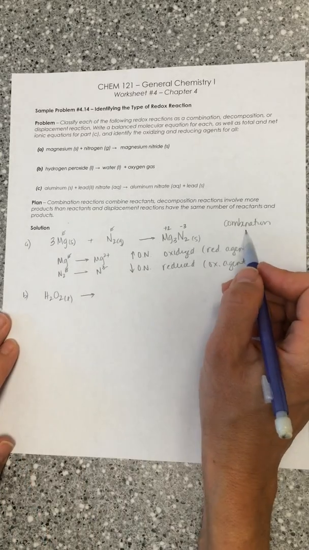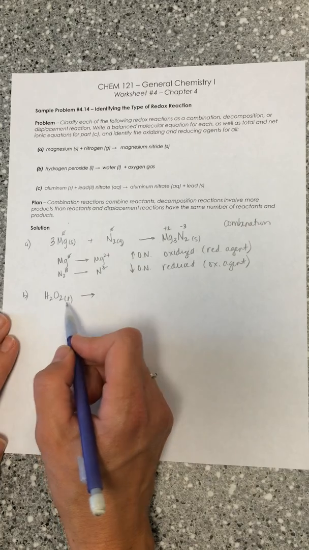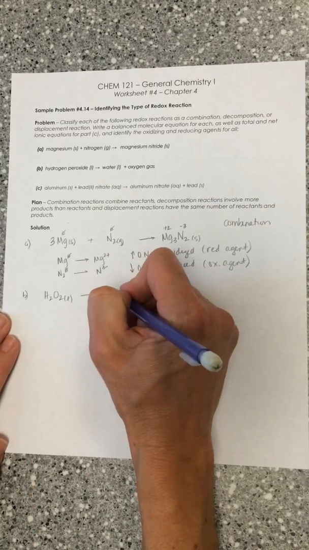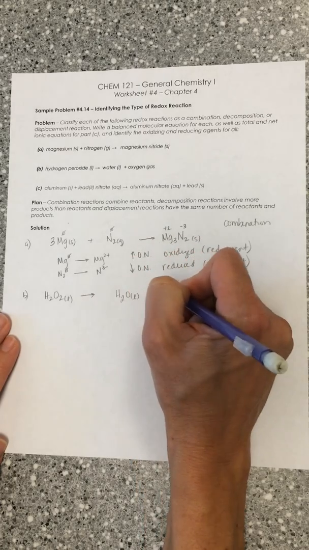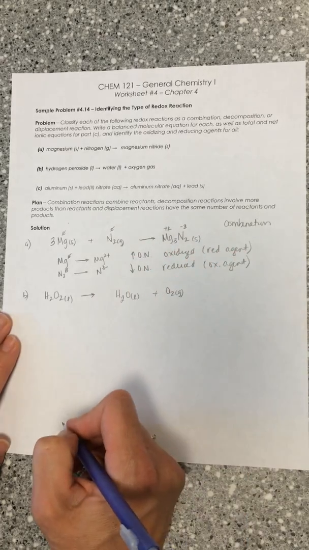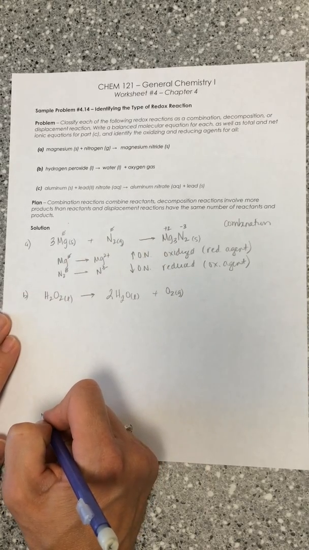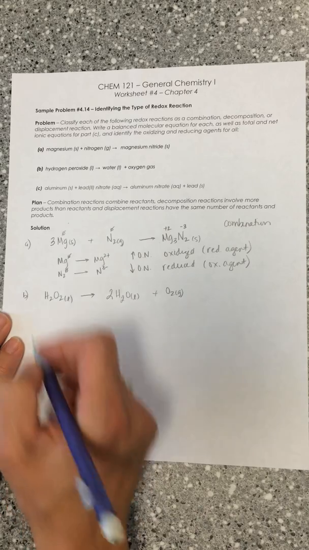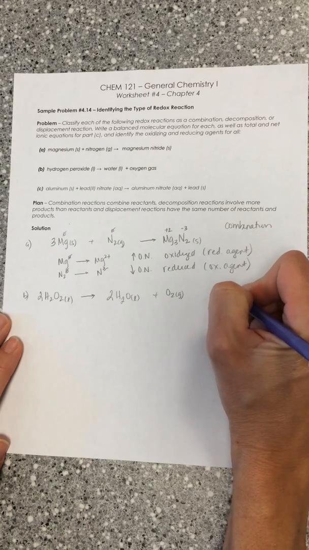The reason I was reminded to say that is I was going to say, in this reaction, hydrogen peroxide decomposes. So this is a decomposition reaction. It decomposes to water and oxygen gas. Balancing this chemical equation means we need to put a 2 in front of our H2O and then a 2 in front of our peroxide. So again, this is a decomposition reaction.